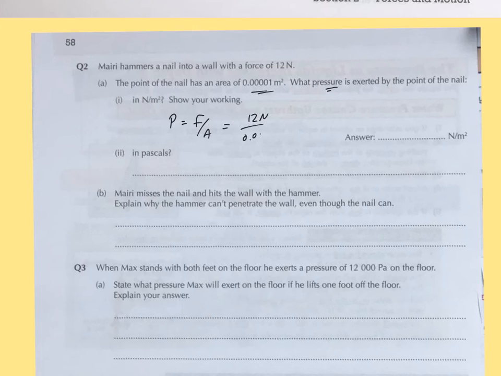0.1234 noughts after the decimal point, square meters. So use a calculator for this. 1, 2, 3, 4 noughts after the decimal point. So that gives us an answer of 1, 2, 3, 4, 5 noughts in here. I'm going to put some commas in to make it easier to work out what's going on. So 1,200,000 newtons per square meter.